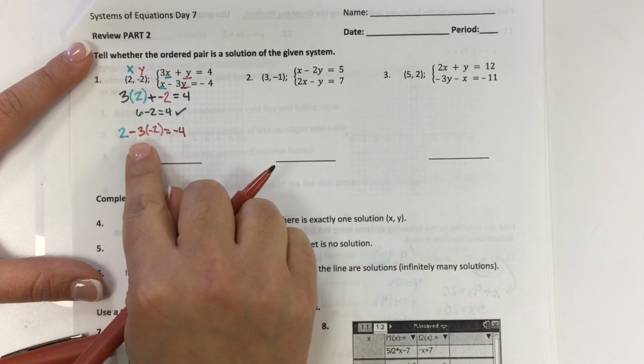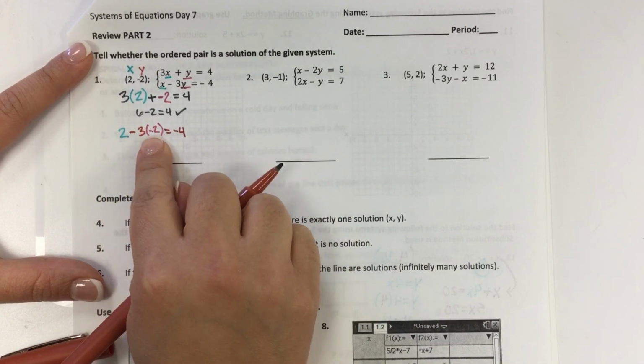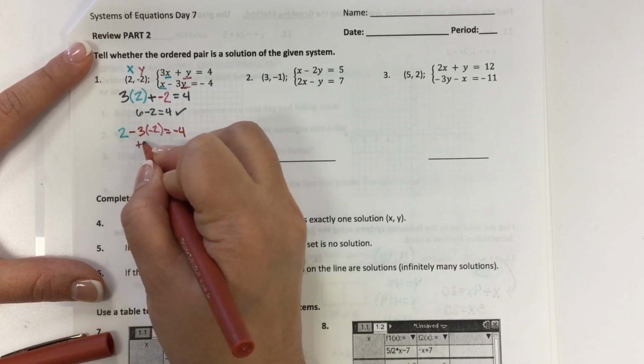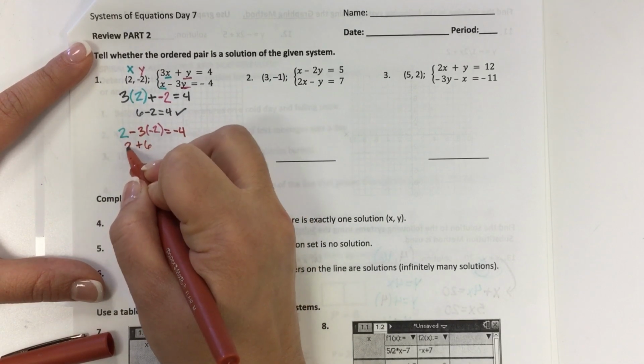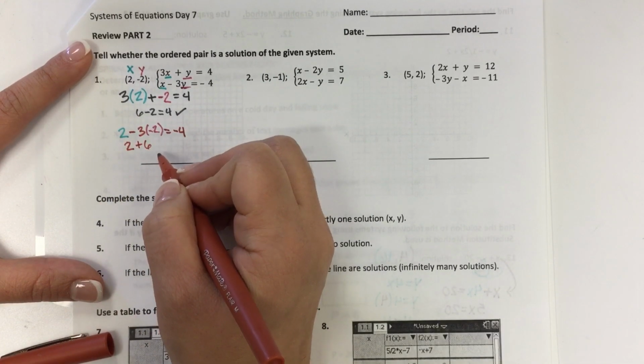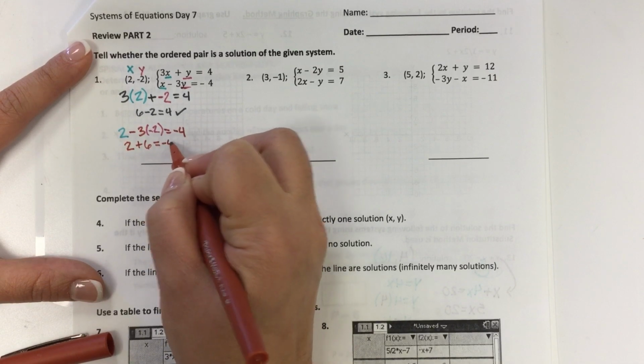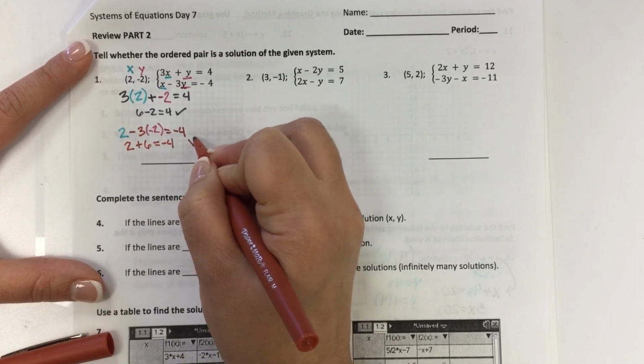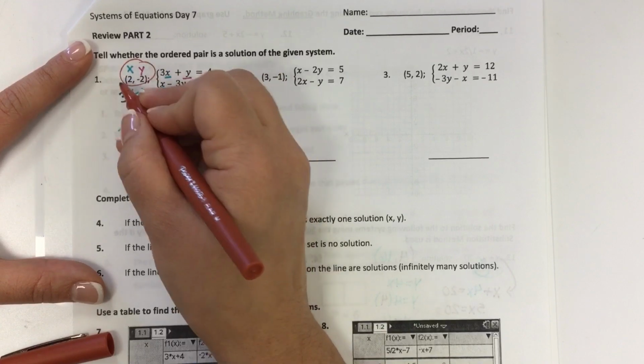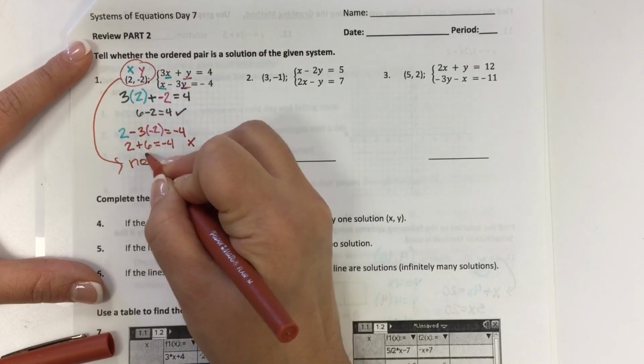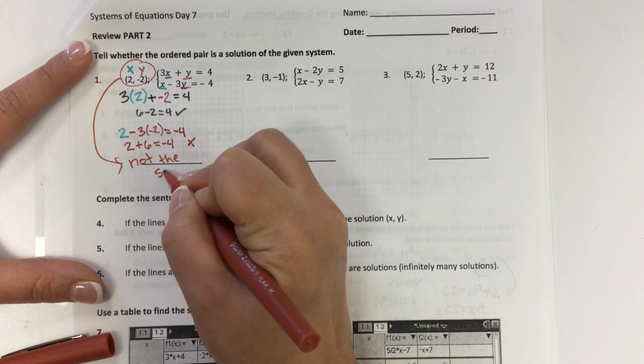So 2, I do my order of operations. -3 times -2 becomes a +6. So if I add 2 and 6 together, does that give me -4? And the answer is no. So this point is not the solution.